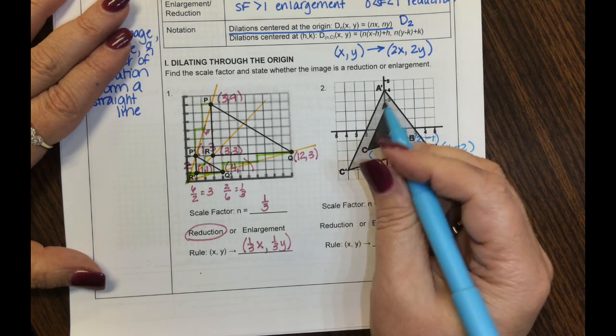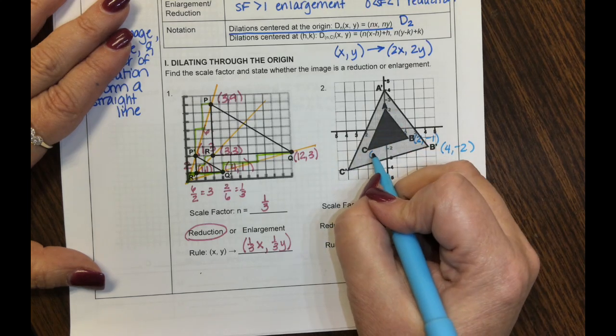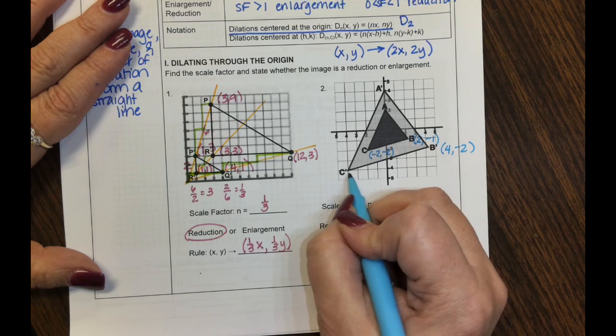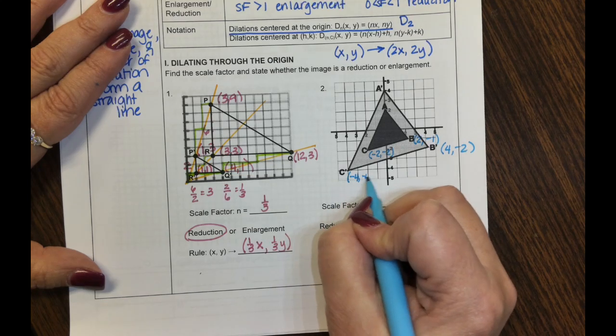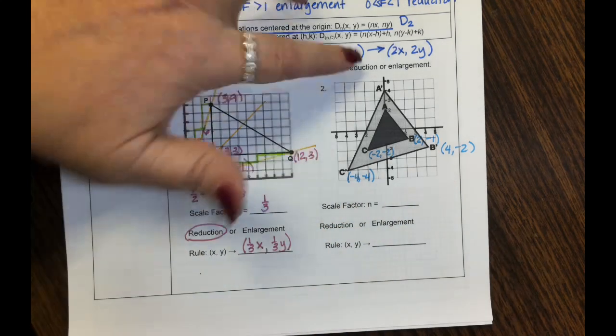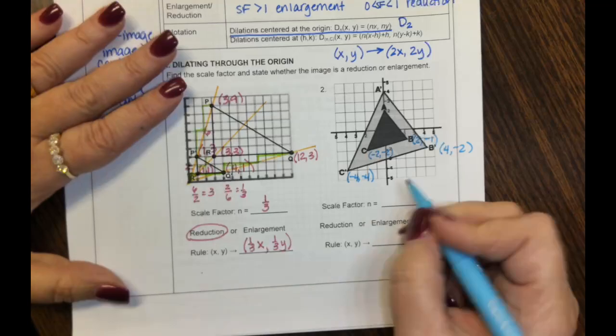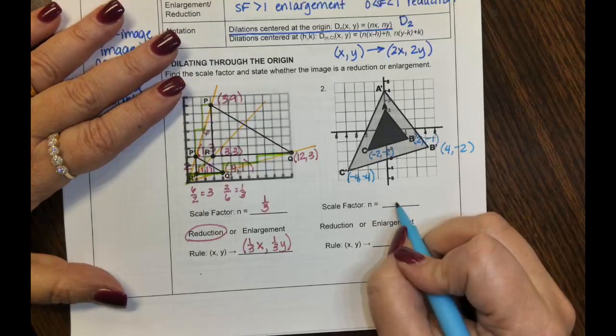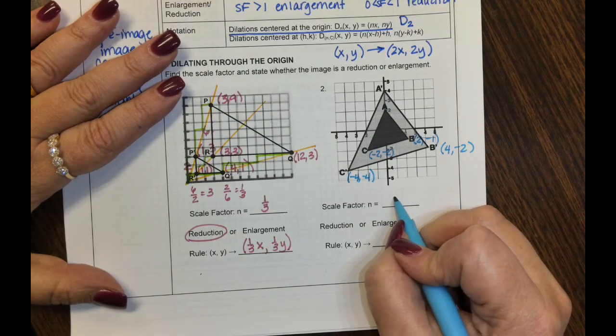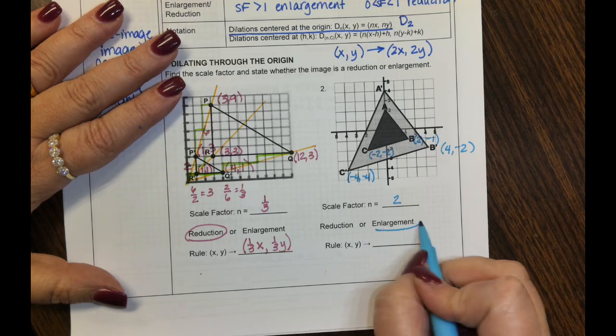My pre-image is at -2, -2. My image is at -4, -4. So it is twice as big. The same thing would happen for A and A prime. So this has a scale factor of 2. It is definitely an enlargement.